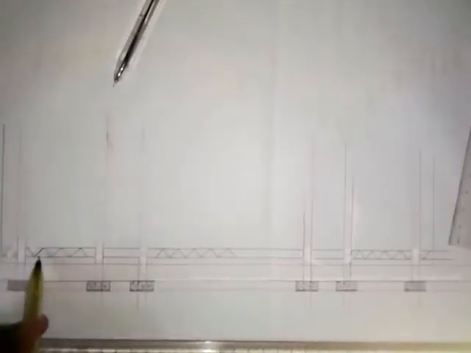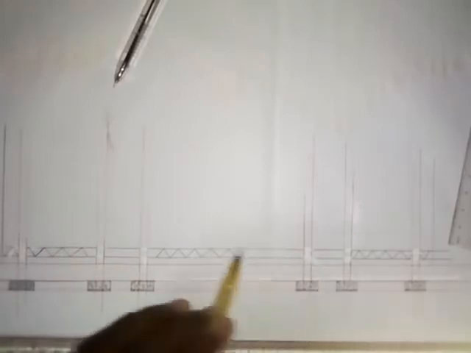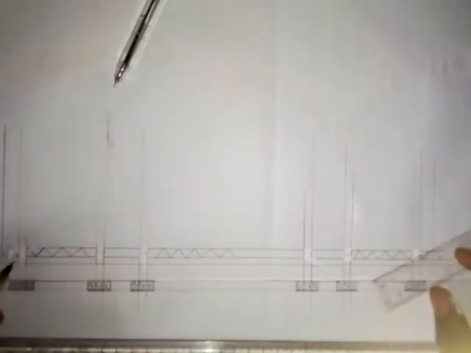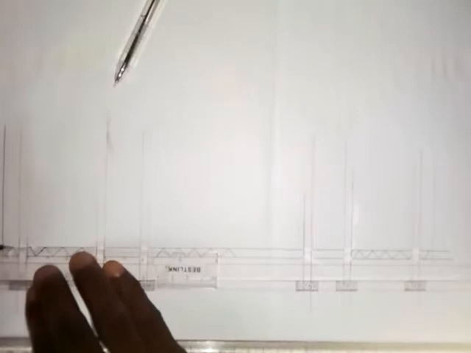Okay, all right, so I'll put the hardcore. This is the hardcore that we have here. The thickness of 6 millimeters that we take is for the hardcore. The hardcore is not going to cover the walls, so take note of that.